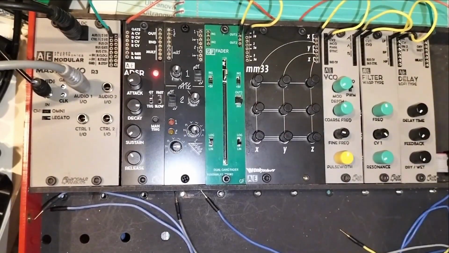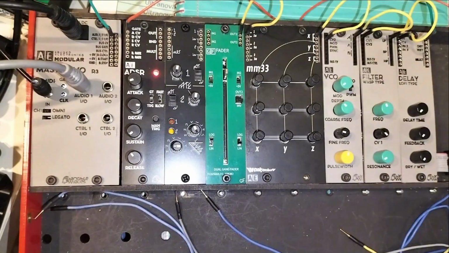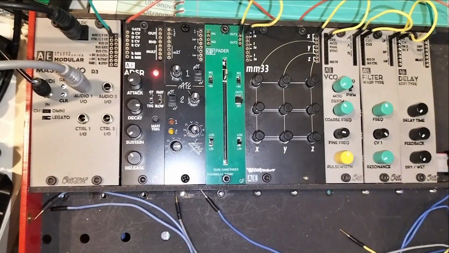Hello and welcome to this video where I'm going to go through the basics of modulation matrix, what that actually is and what it does for you. They're in the majority of synths in one form or another. There are some without, because everything's just separate.